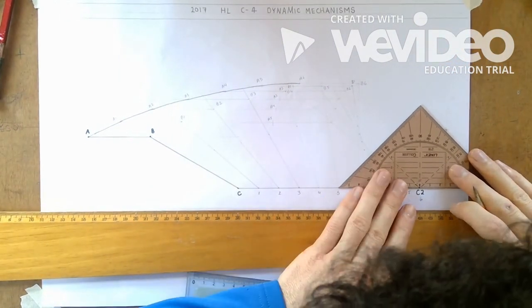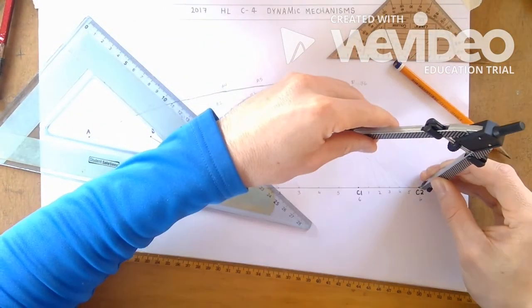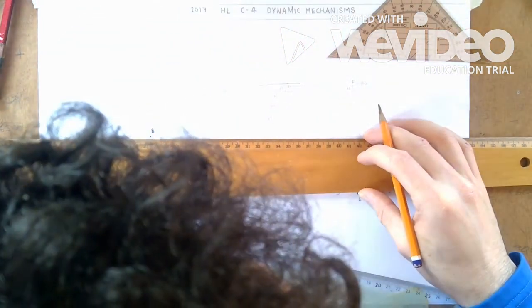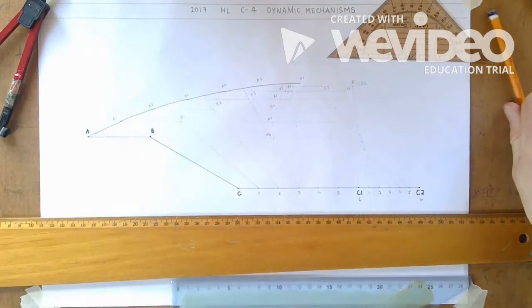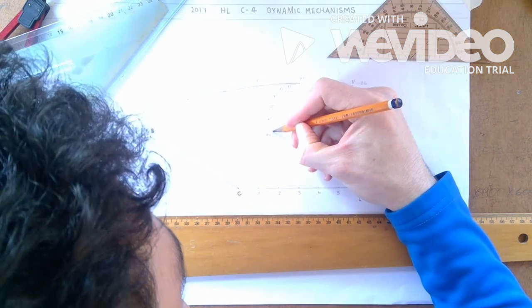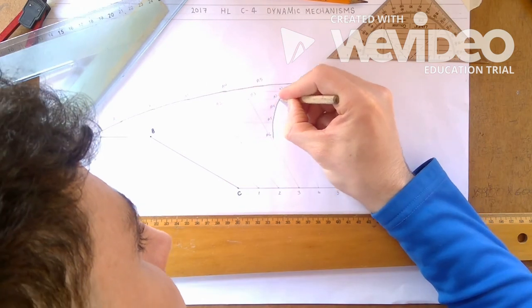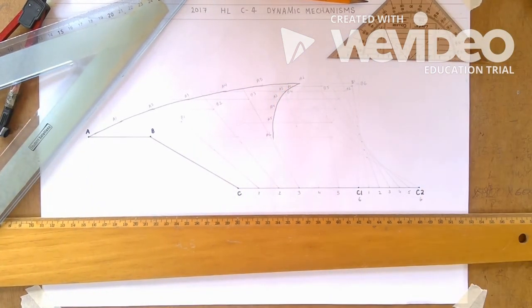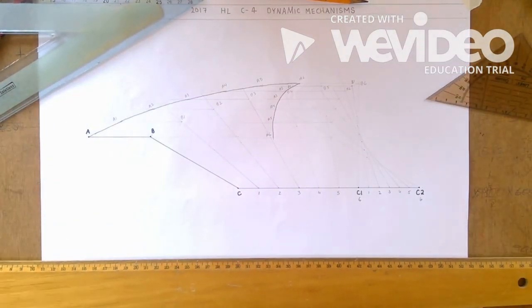Draw your lines at each point. So then draw a freehand curve that represents that motion. Okay. And that there is part B of the 2017 higher level dynamic mechanisms question completed.